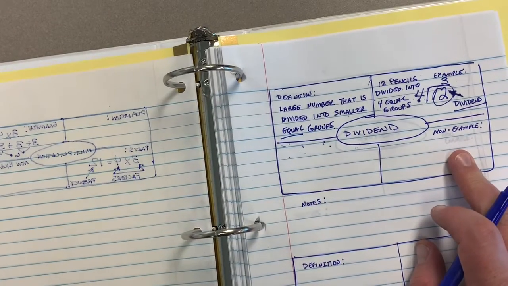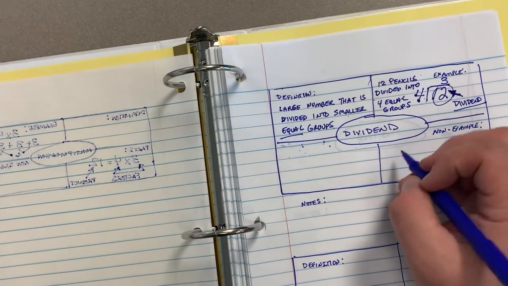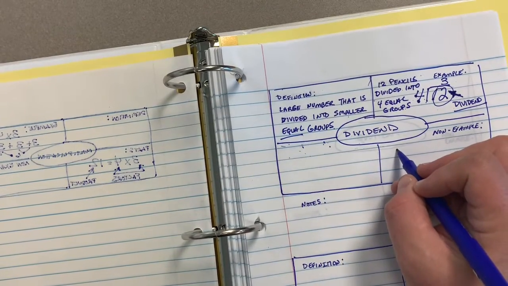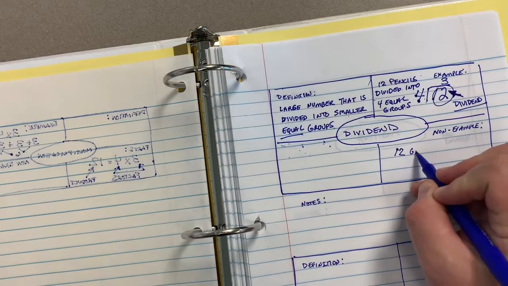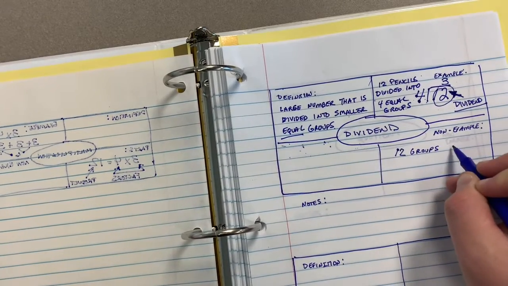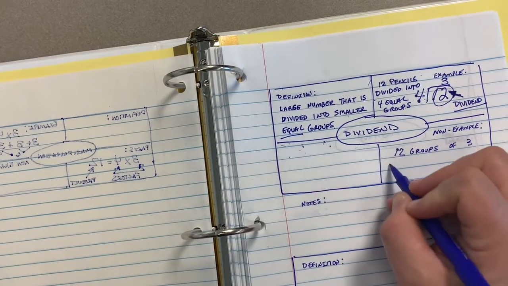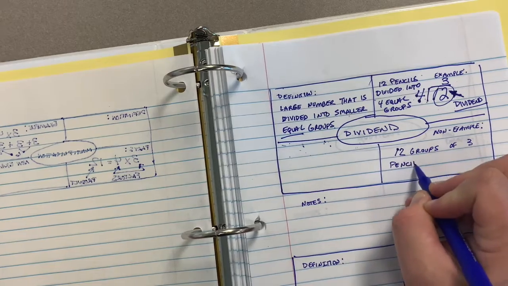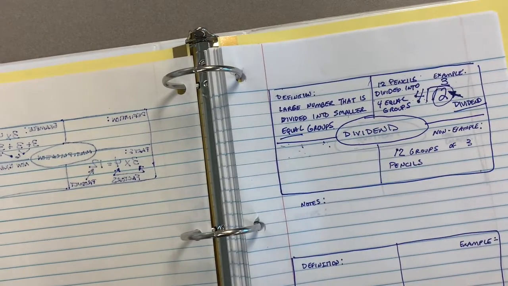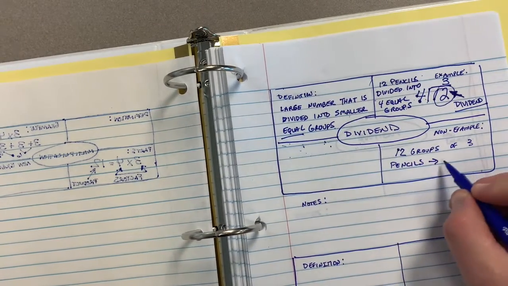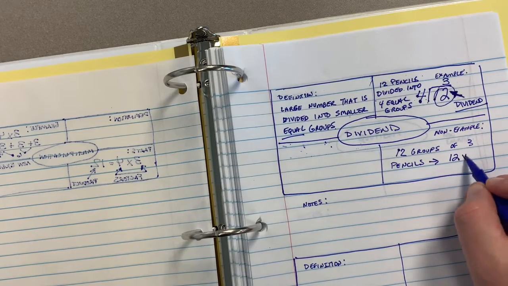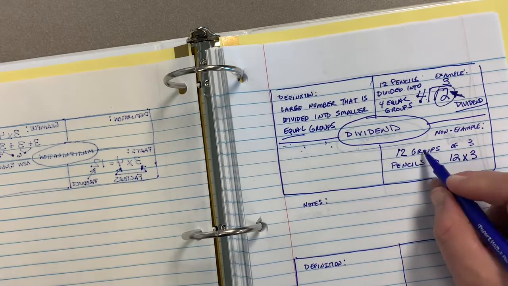Ladies and gents, a non-example, 12 groups of 3 pencils. If we think about this, 12 groups of 3 pencils would actually be 3 groups 12 times.